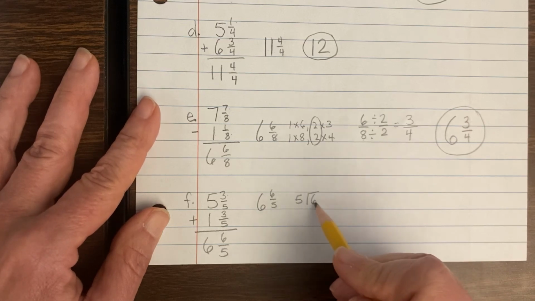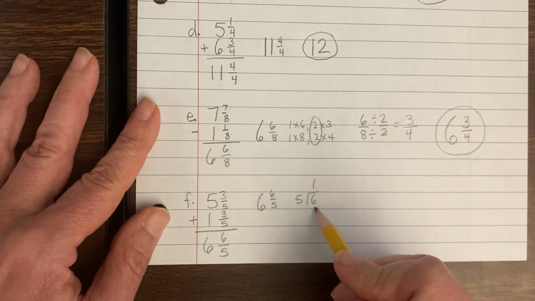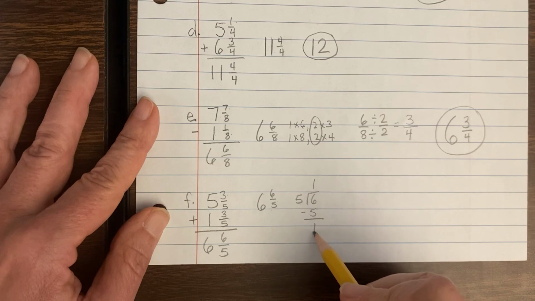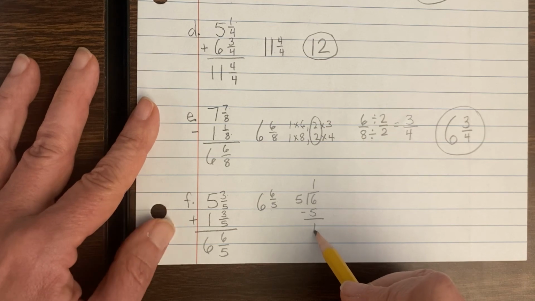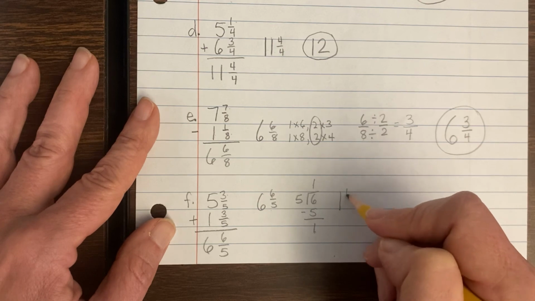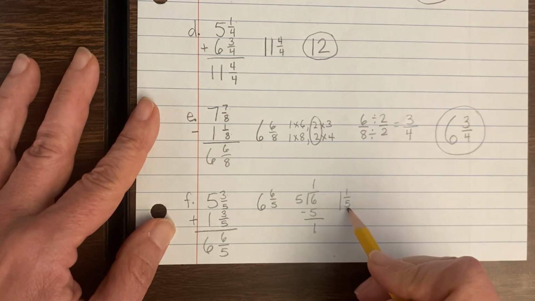So 5 goes into 6 one time. 1 times 5 is 5. When we subtract, we get a remainder of 1. Remember, this 1 is going to be the numerator of our fraction. So our answer is 1 and 1/5 because the denominator always stays the same.